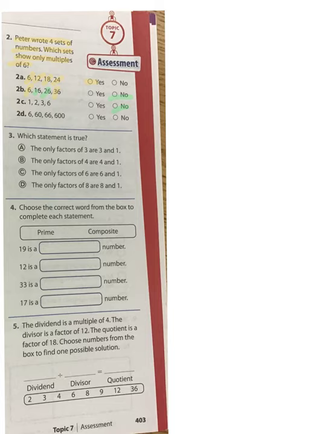And last, we have 6, 60, 66, and 600. Yes, those would all be multiples of 6 because 6 times 1 is 6, 6 times 10 is 60, 6 times 11 is 66, and 6 times 100 is 600.